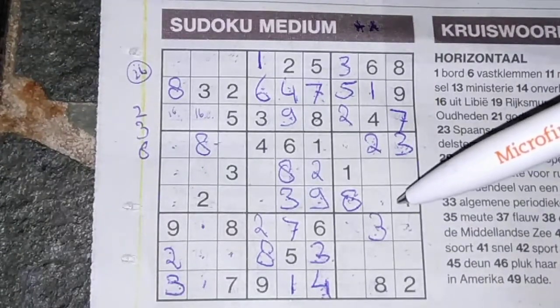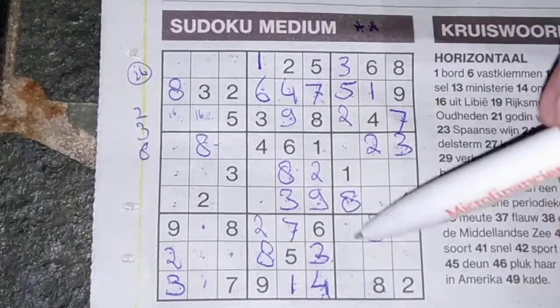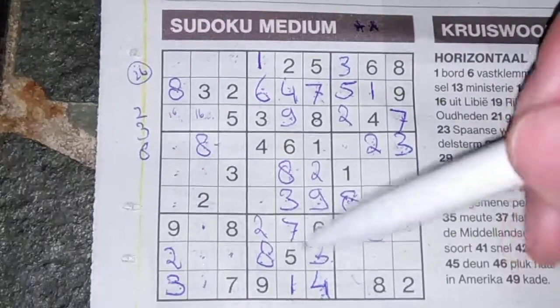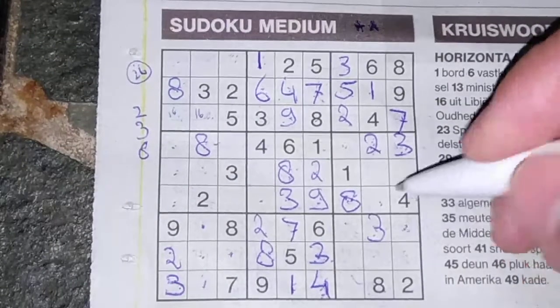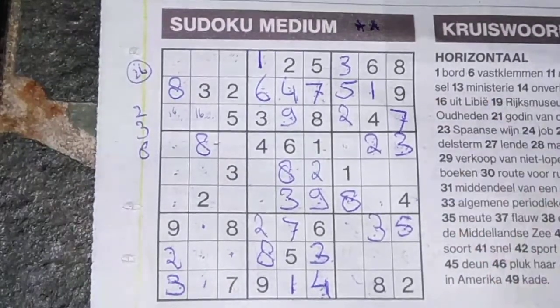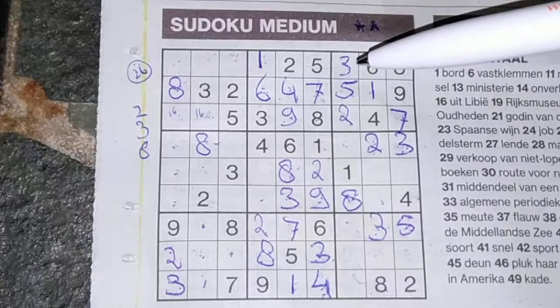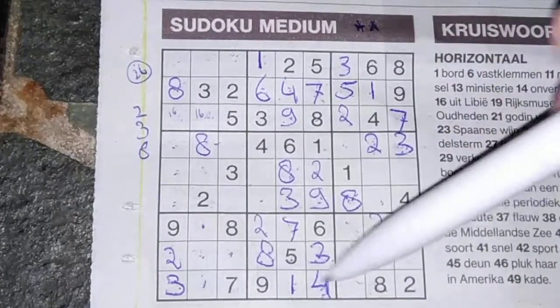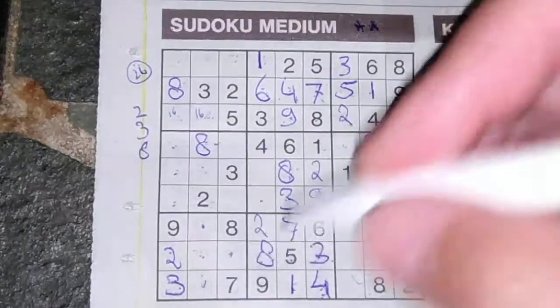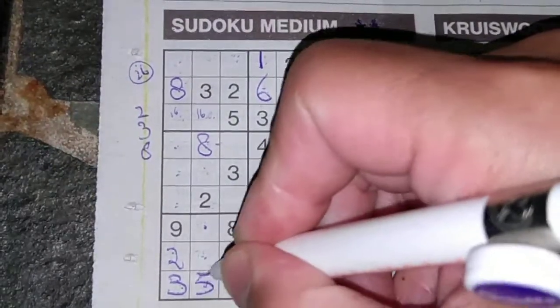One of the missing numbers is a 5. We see here a 5, so no 5 in these 3 boxes. There are 5. No 5 in those 3 boxes. So, 1 box left for the 5 should be there. 5 in this row, 5 in the row below. So in the last row, the only place for the 5 should be there.